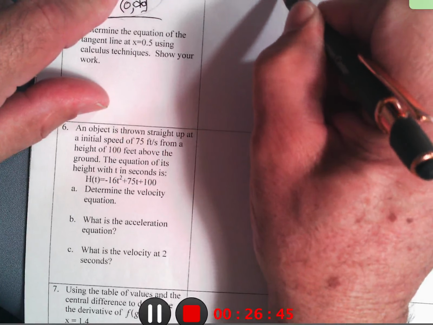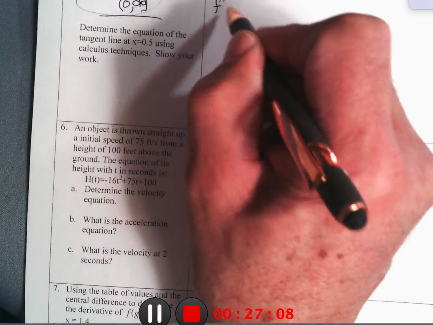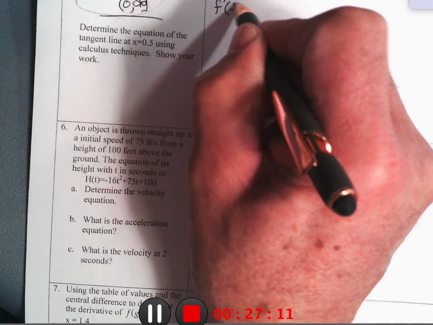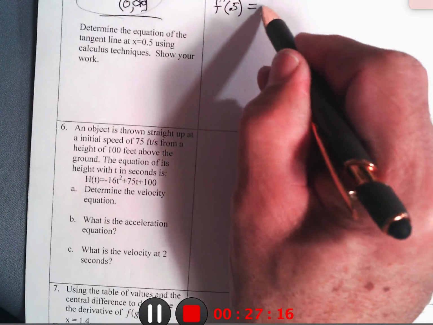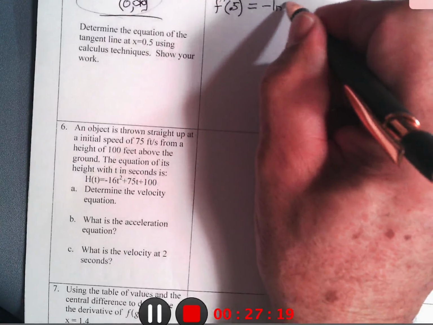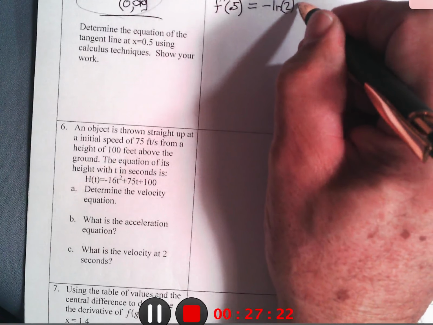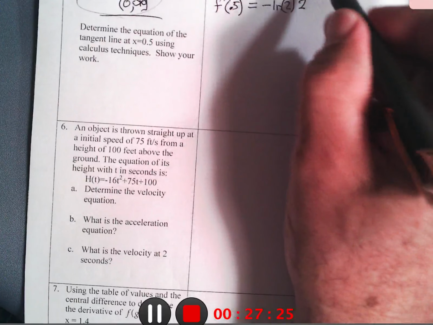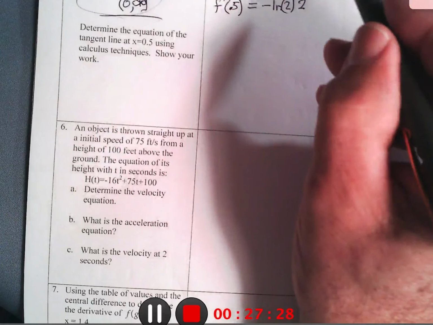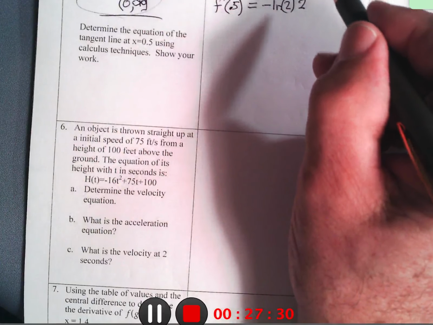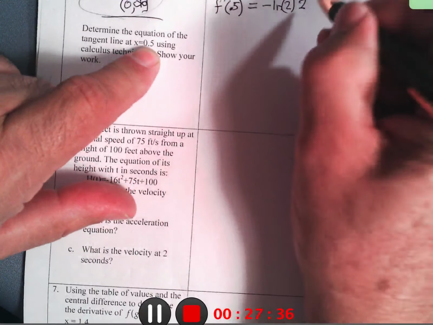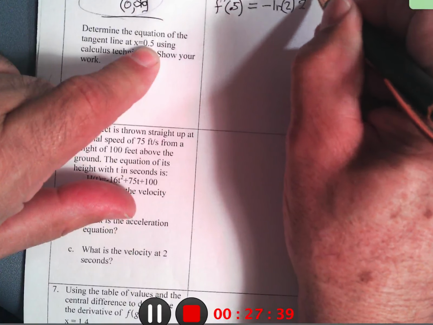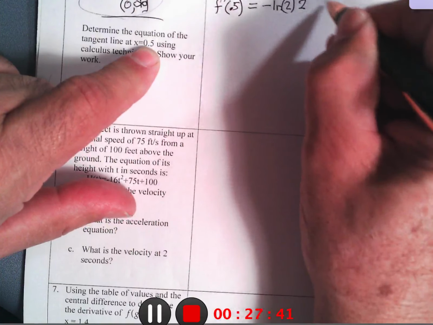Now if we're doing f prime at 0.5, we would have negative ln of 2 times 2 to the negative of, oh, what am I doing here? ln 2, oh, that's the first place I'm putting an x, and that's a 0.5, so negative 0.5 minus 1 over 0.5.